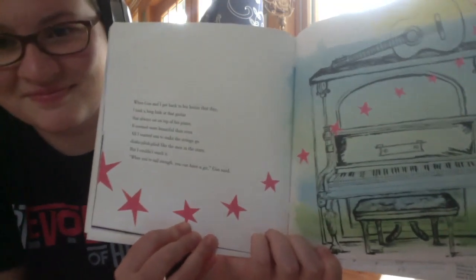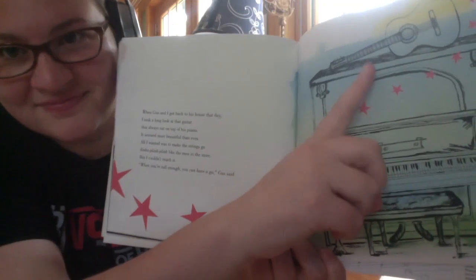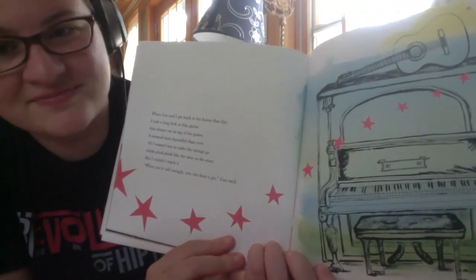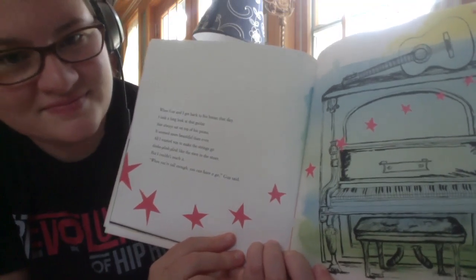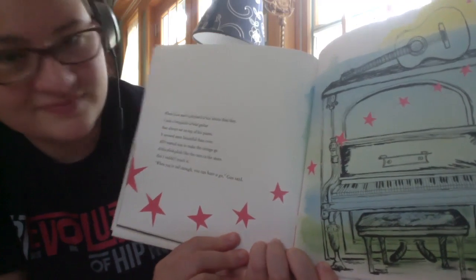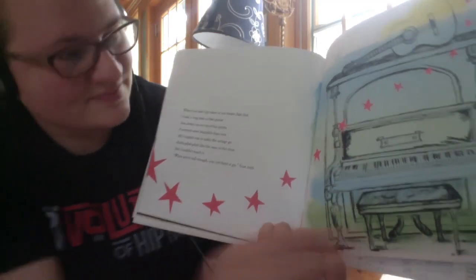When Gus and I got back to his house that day, I took a long look at that guitar that always sat on top of his piano. It seemed more beautiful than ever. All I wanted was to make the strings go dink-a-plink, plink, like the men in the store. But I couldn't reach it. "When you're tall enough, you can have a go," Gus said.